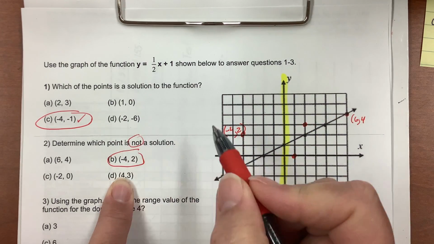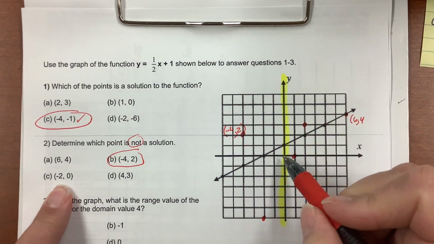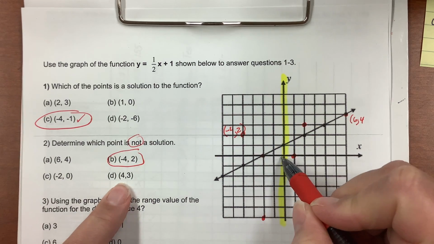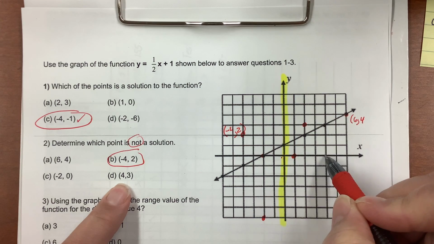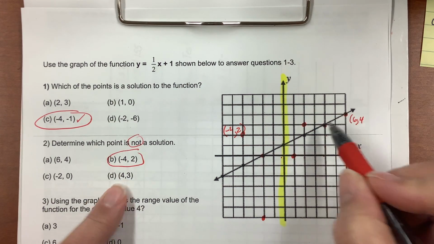Remember, not. Very important. I like to circle things. Helps me a little. -2, 0. -2, 0 is right here. That is a solution. +4, 1, 2, 3, 4. +3, 1, 2, 3. Well, that's a point on the line also.